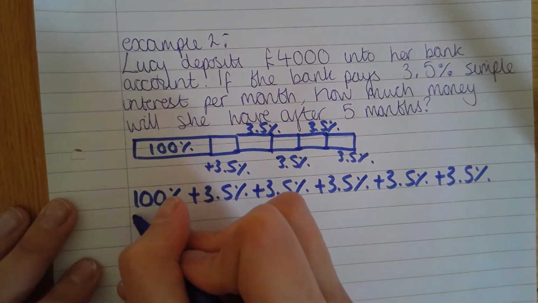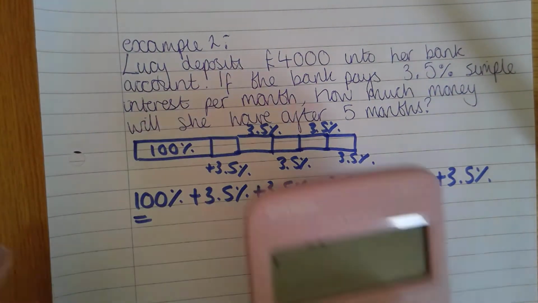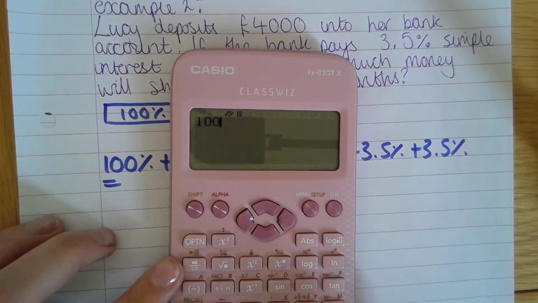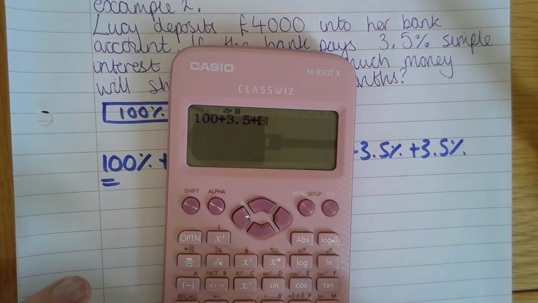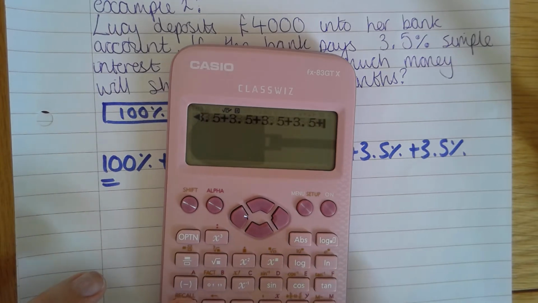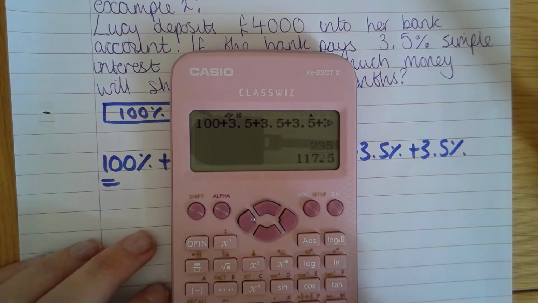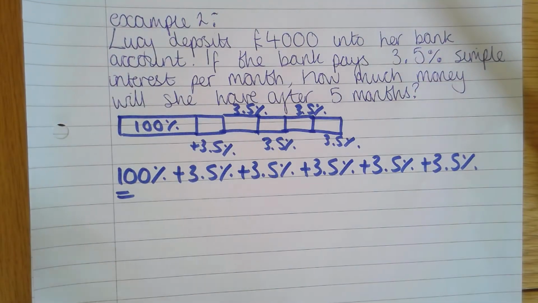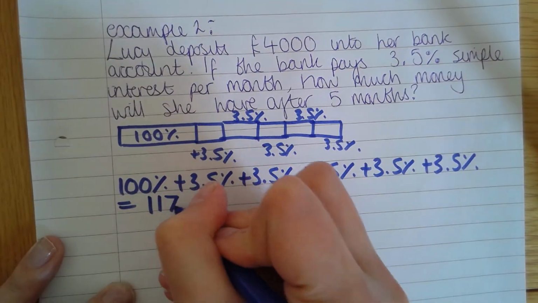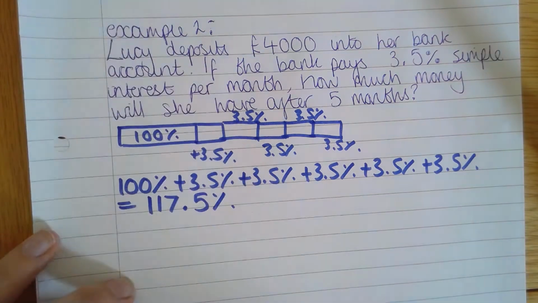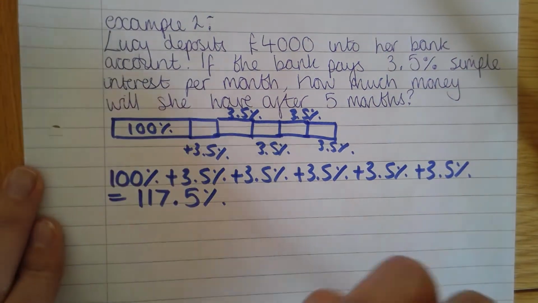Okay, so you can use your calculator to work this one out. 100 add 3.5, 3.5, and so on gives 117.5. So we've got 117.5%. Now our normal step, find the multiplier.